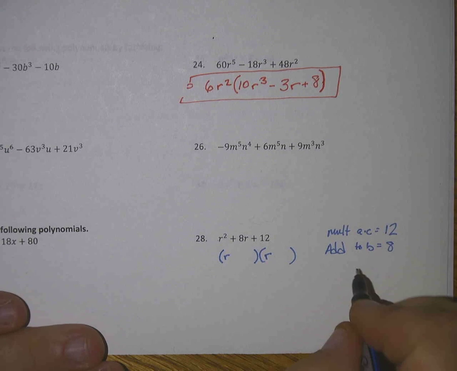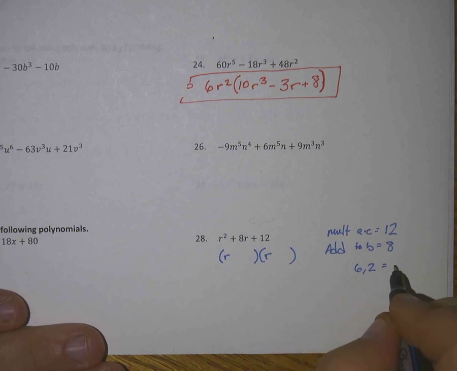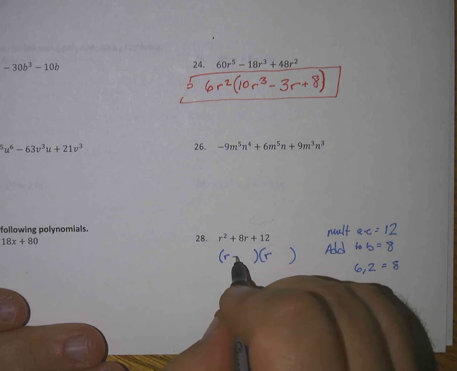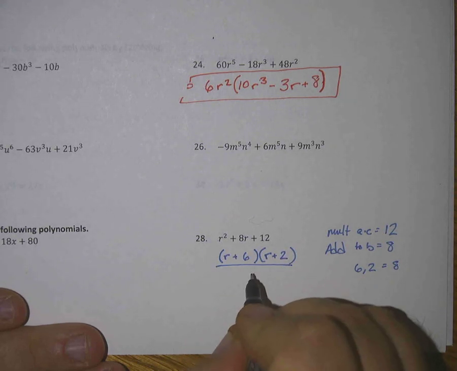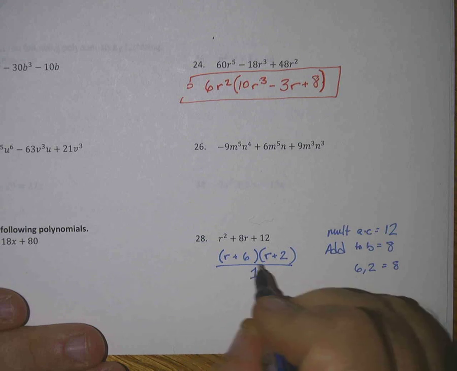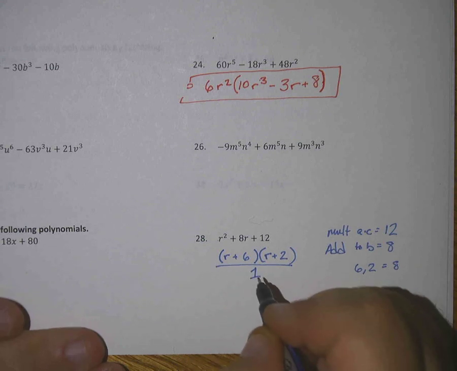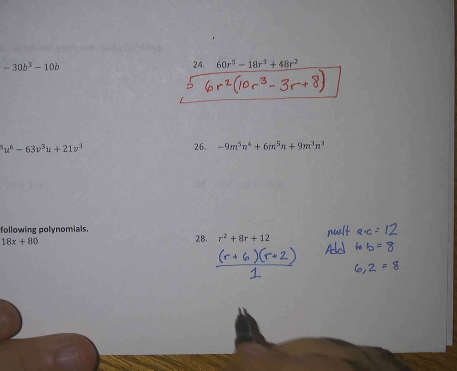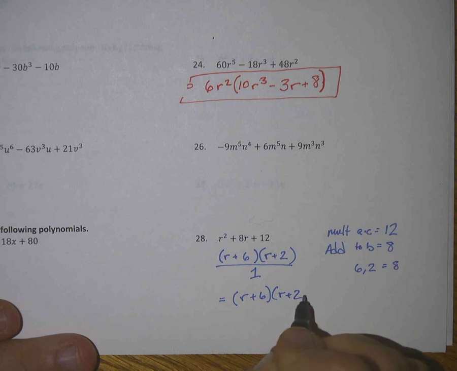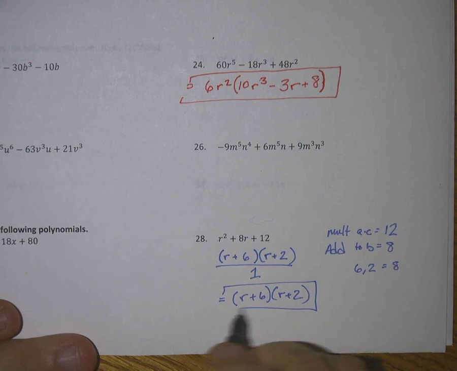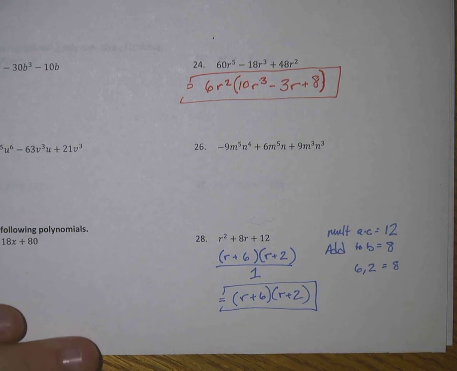Maybe we're looking at 6 and 2. Okay, because 6 plus 2 is 8. So let's say we have plus 6 plus 2. Remember, for the Australian method, we're dividing this by the number in front of r. It's just 1 now, so our final answer will be r plus 6, r plus 2. Okay? Hopefully you're getting a little bit better and quicker at those problems. Let's go ahead and look at the next page.